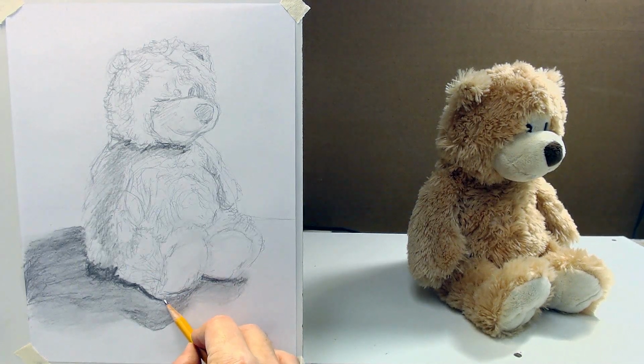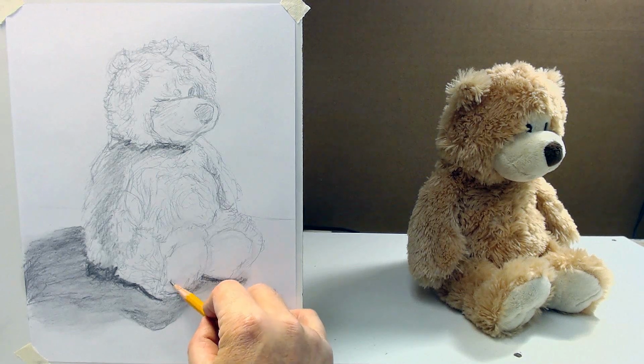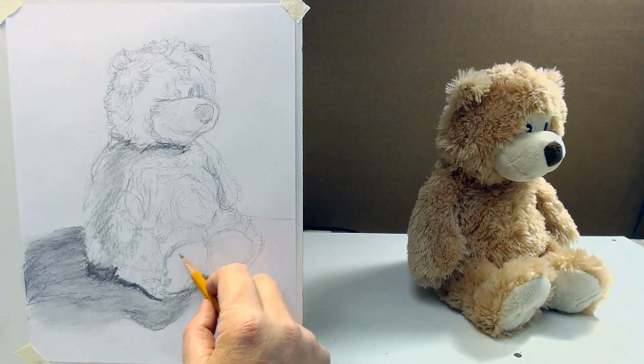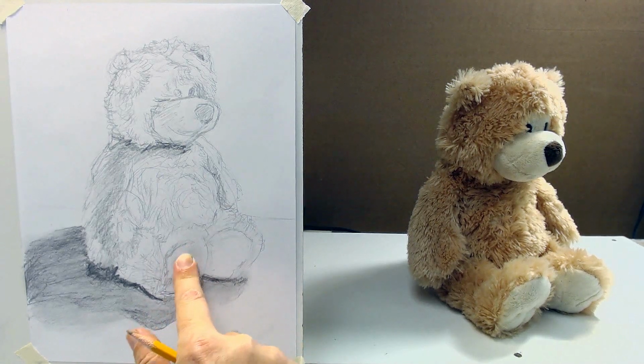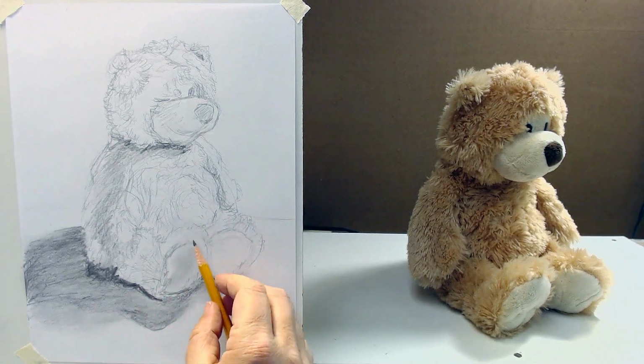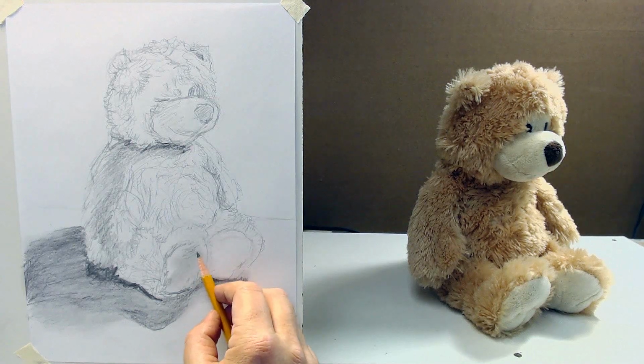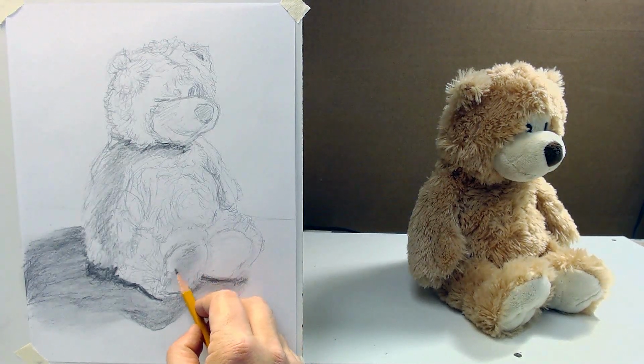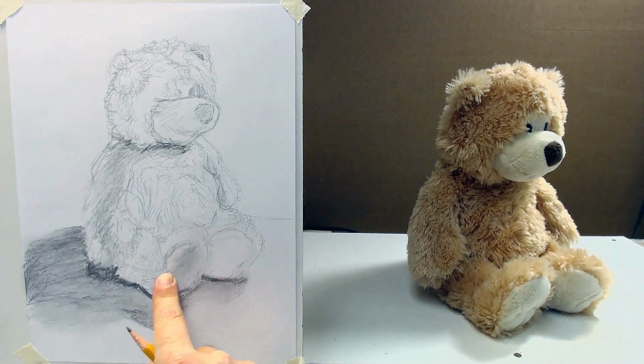And it's so nice, we can just trust the drawings that we've made already. And so here, this is not white here, right? It's got a little bit of a value change. It comes in through here.